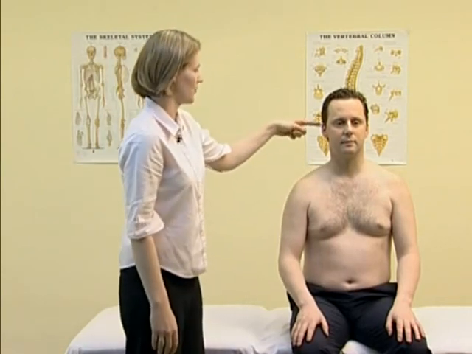Sometimes things can be more obvious in either the front or the back position. So again, we can look at whether the head is rotated or not, whether the head is side flexed or not through the ear levels.